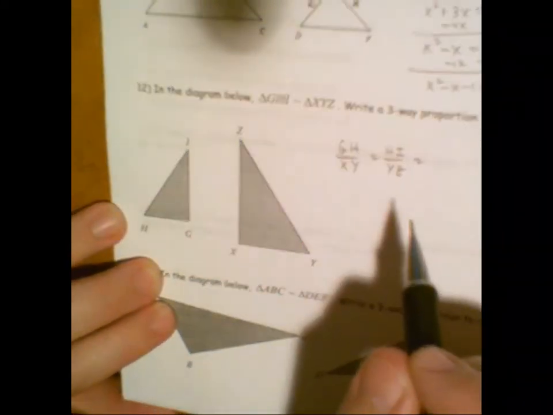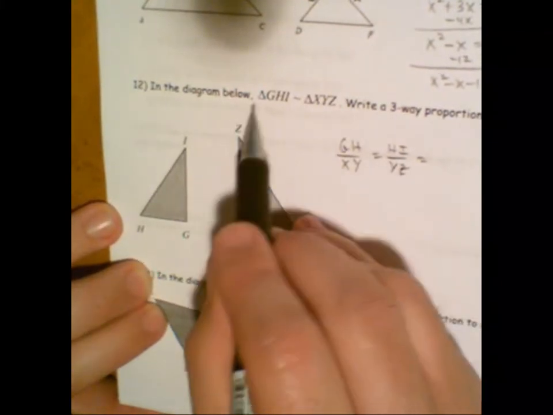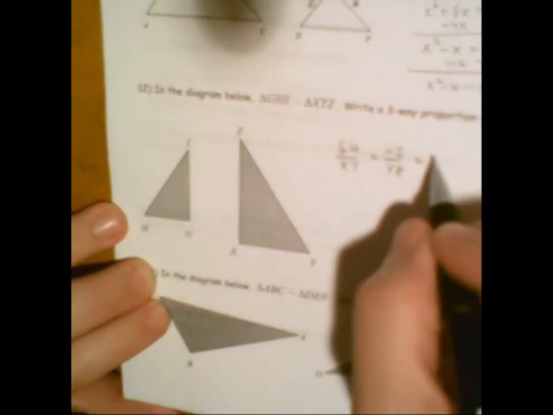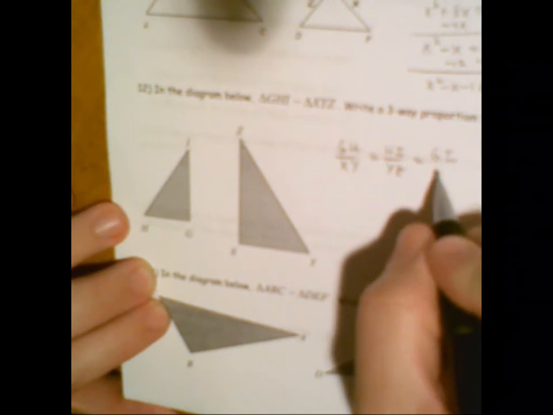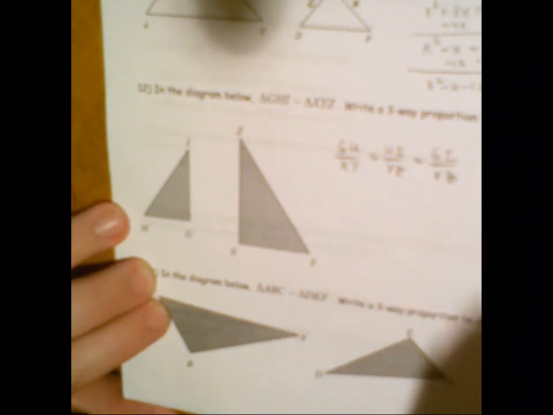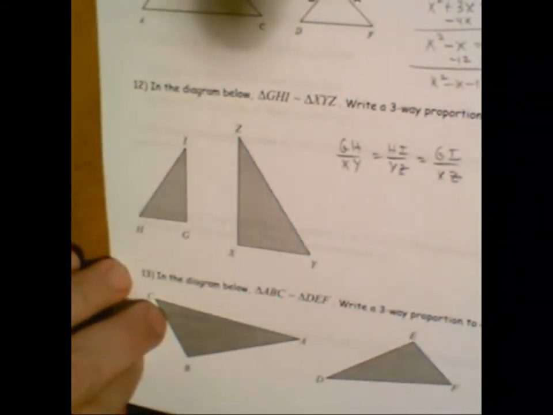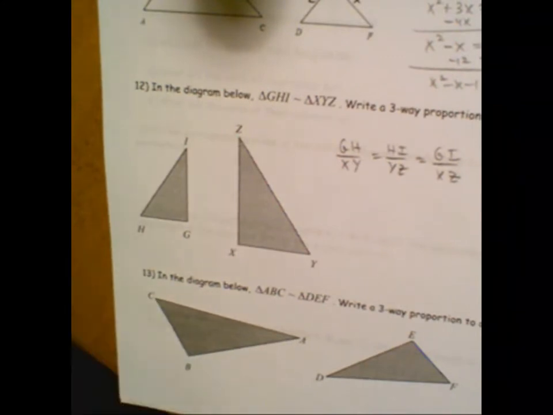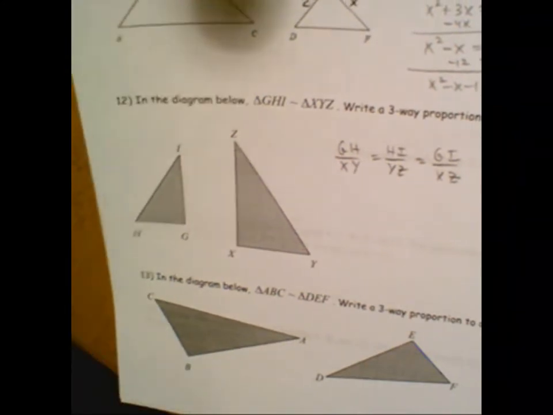As GI is to XZ. First and third, first and third. Okay, number 13 and 10 will both be part of your homework. Whatever we don't finish is for homework.